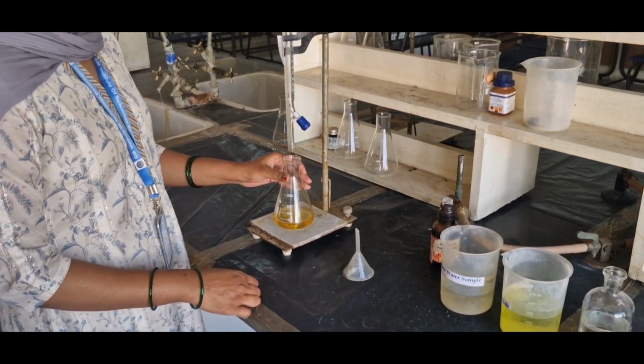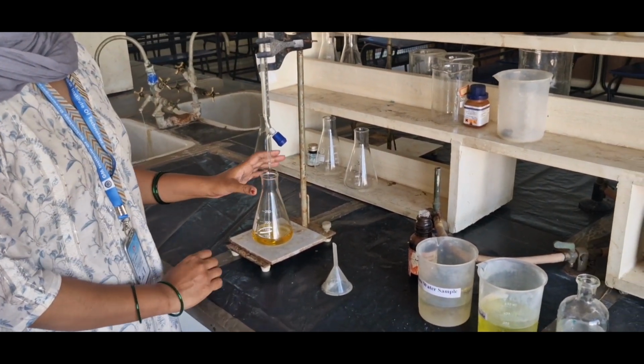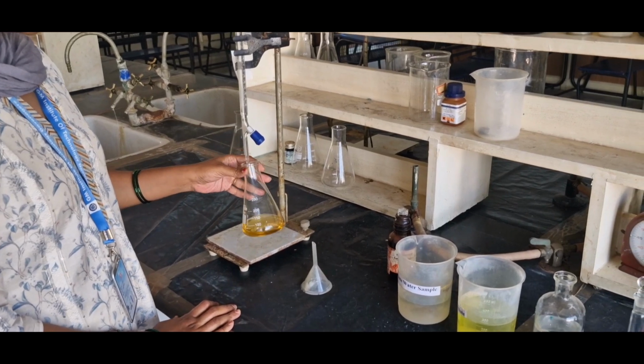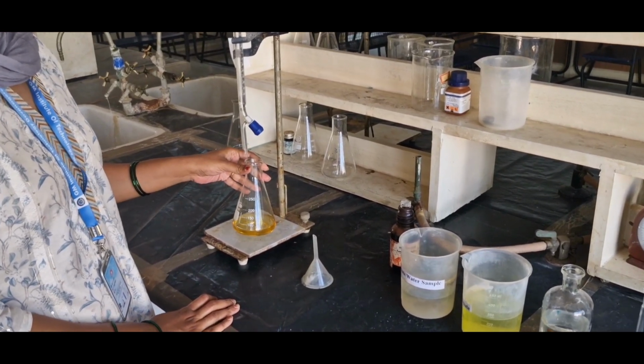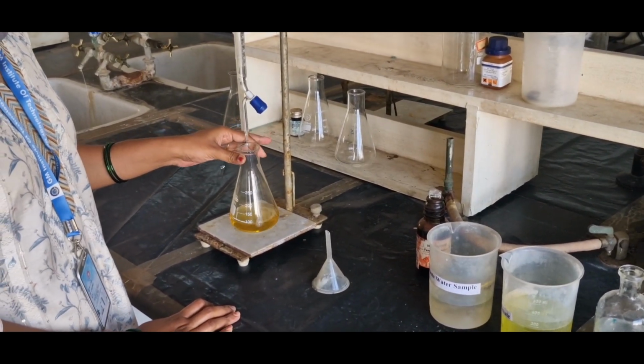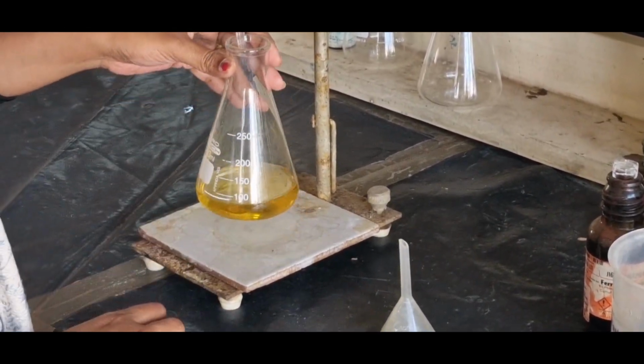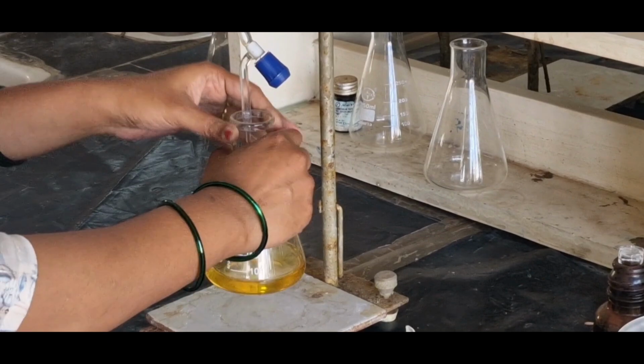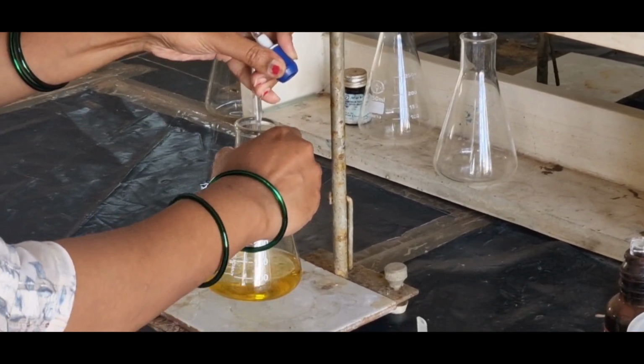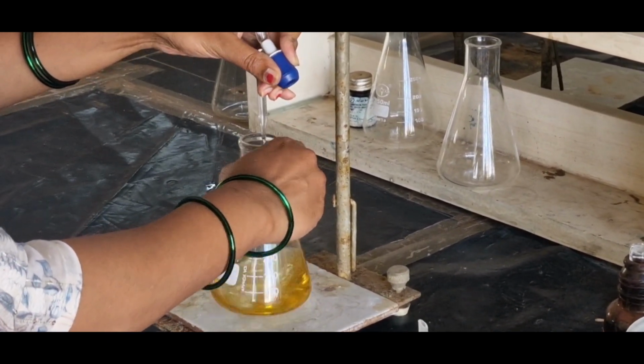Since the quantity of organic matter dissolved in this is less, we cannot see the intense bluish or greenish color. This will be yellow color. If we use some sewage water or highly impure water, we can see a clear or intense green-bluish color in this. Now I will start the titration. I have taken the FAS solution into the burette.